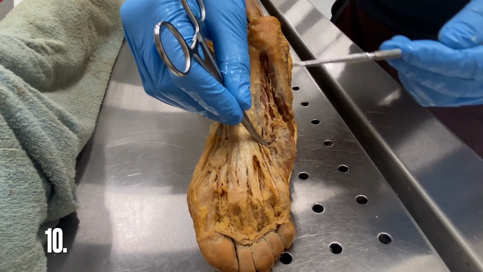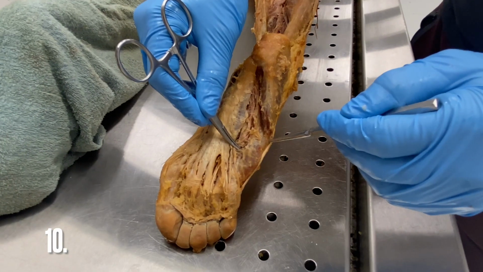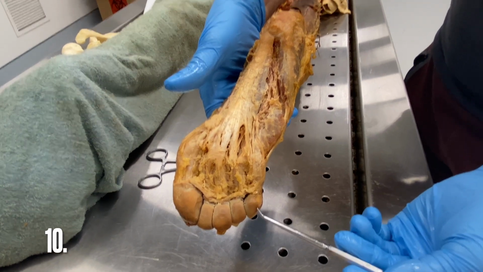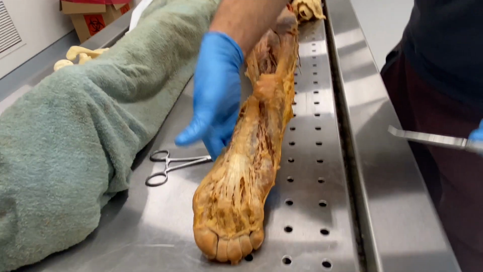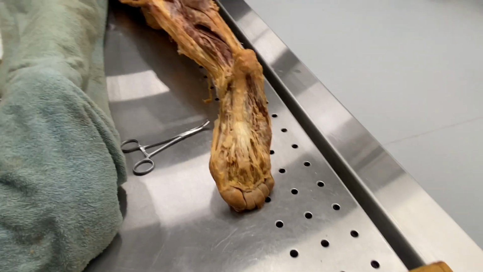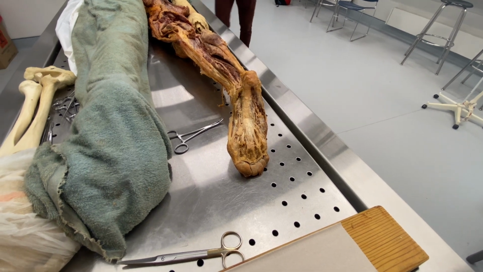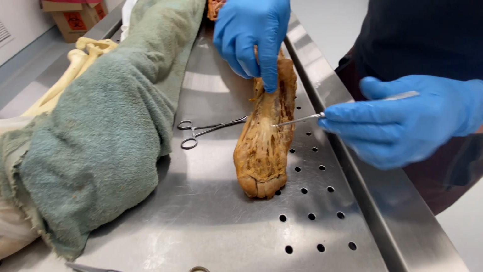I want you to identify this one, the more lateral one. If you follow that one down, it's going to attach right there. That muscle there attaching there. That was number 10.